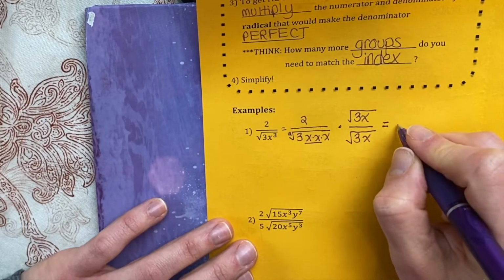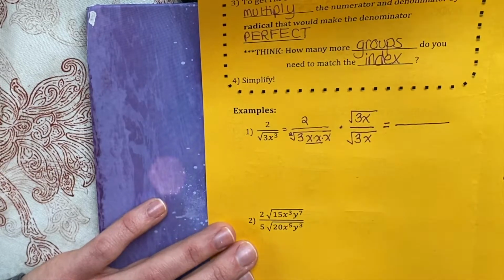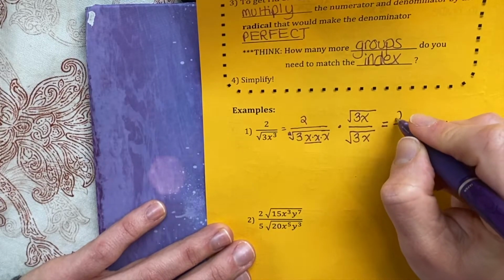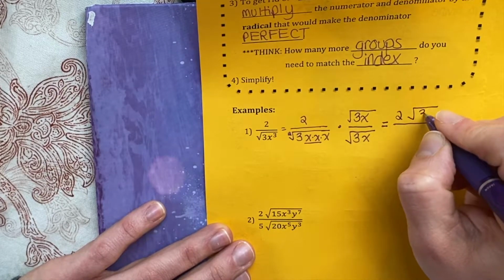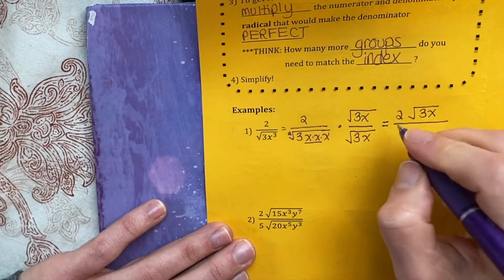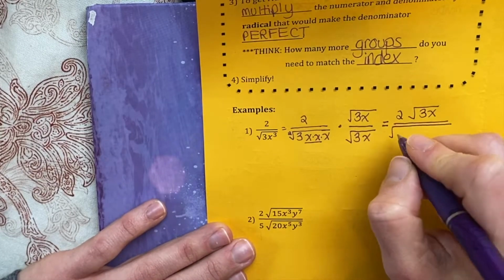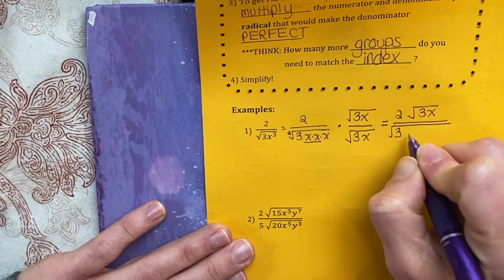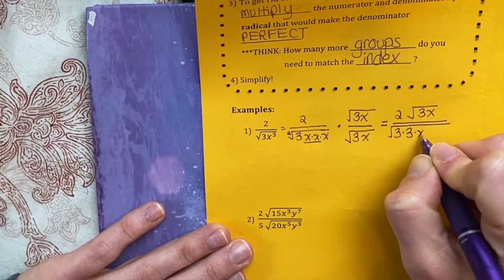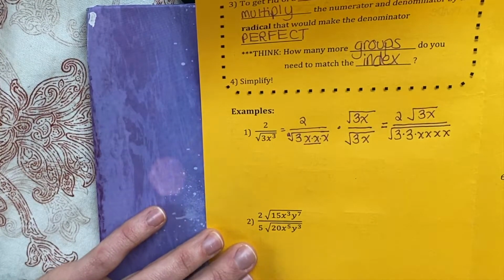So what happens now when we multiply? Remember, we multiply straight across. This 2 is not under a square root, so it's going to stay in front of the square root of 3x. Now in the bottom here, I'm going to leave this all separate, but I'm just going to put it in order. I'm going to put the 3 and the 3 together, and then I'm going to put all the x's together. Notice what happens.